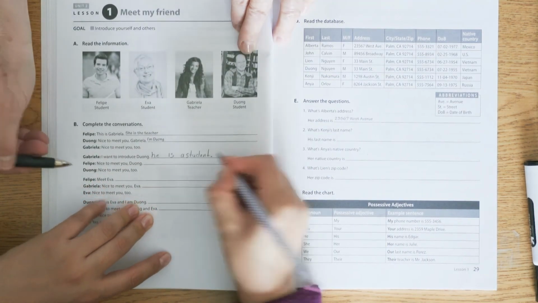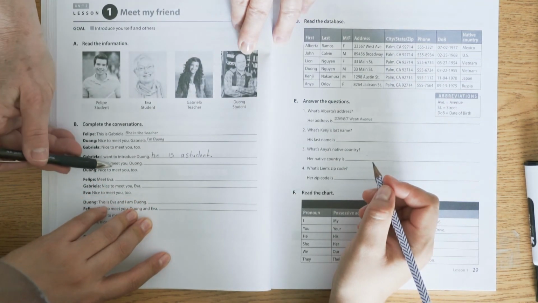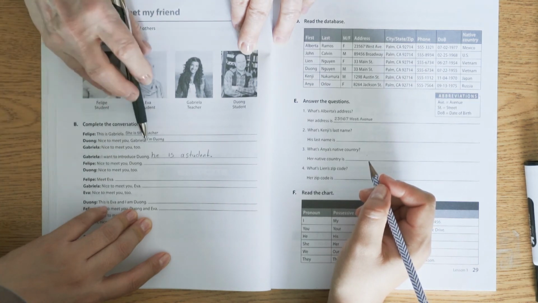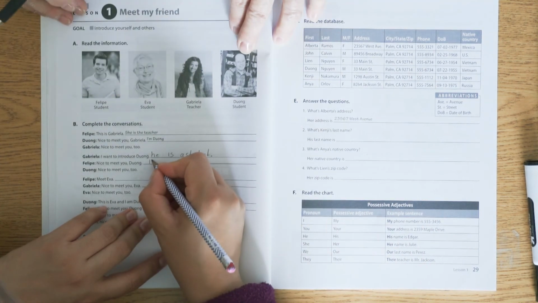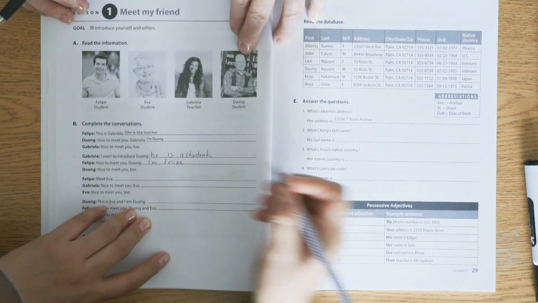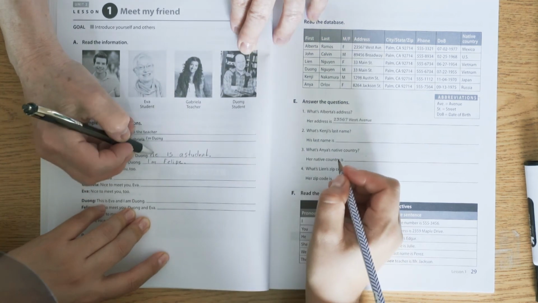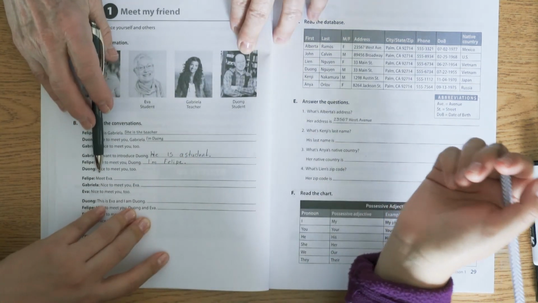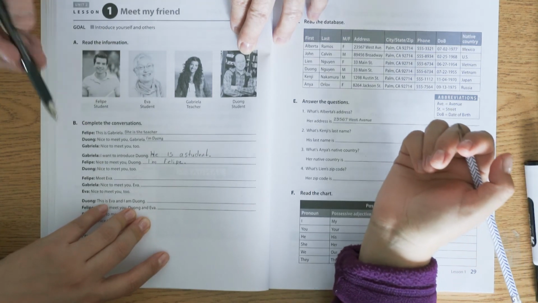And then here where Felipe says, nice to meet you, Dong, he'll say, I'm Felipe. See, just like this. Okay, good. And since this is a new sentence, I'm just going to use a capital. All right, so for this one, meet Eva, what should we say?